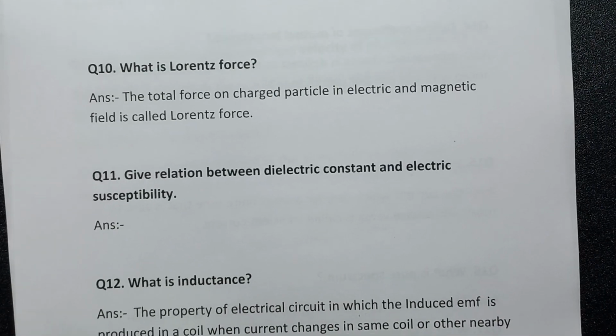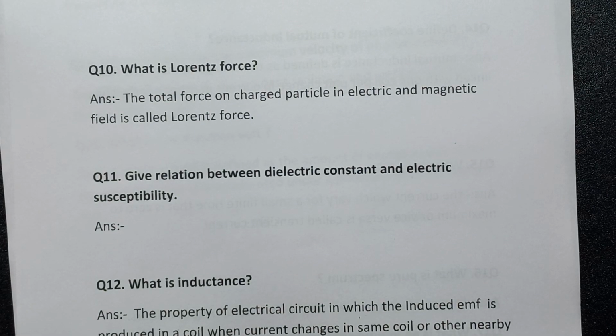Now, next question, what is Lorentz force? The total force on a charged particle in an electric and magnetic field is known as Lorentz force.